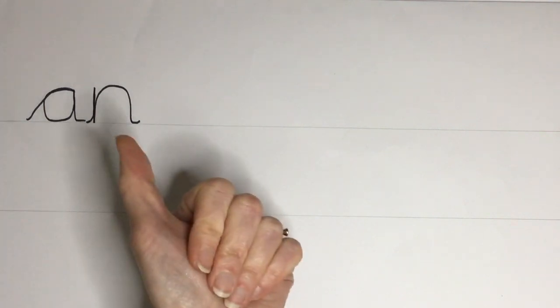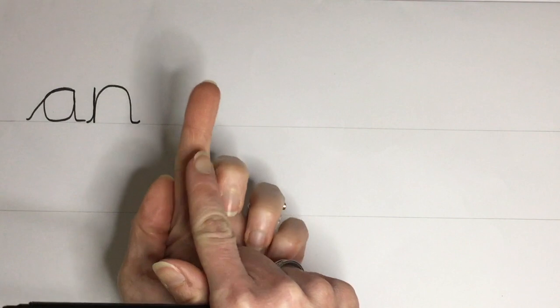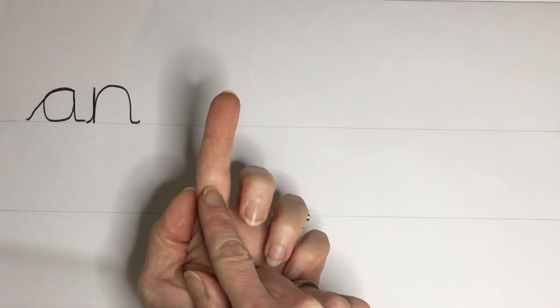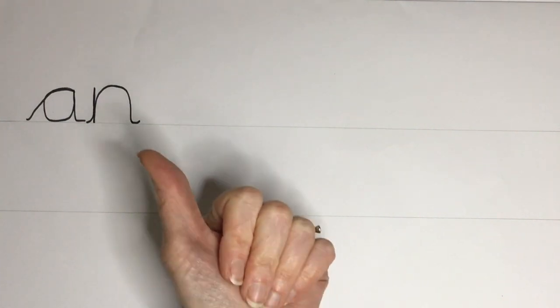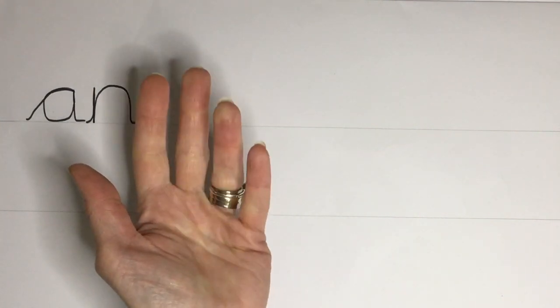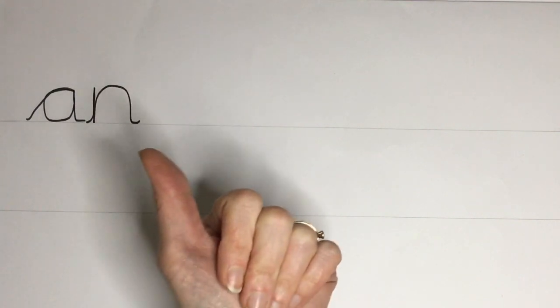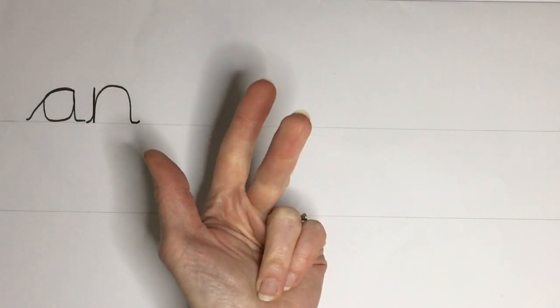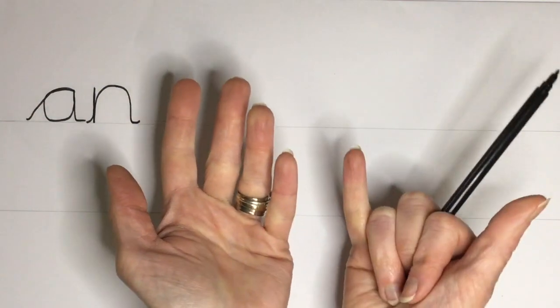All right. The next word in your sentence, let's remember what that is. An octopus has 8 legs. So we've done an. The next word is octopus. Now there's lots of sounds in the word octopus. So you could break it down with your phoneme fingers. Octopus. I'm going to get my magnets again to help me.